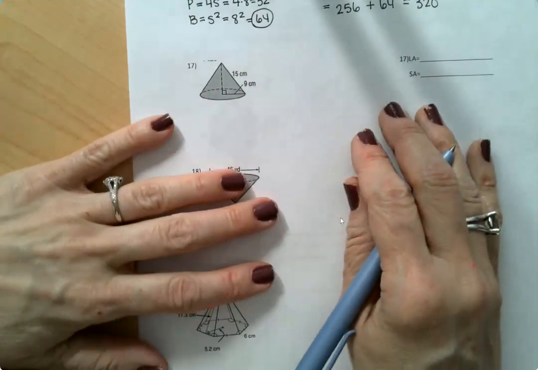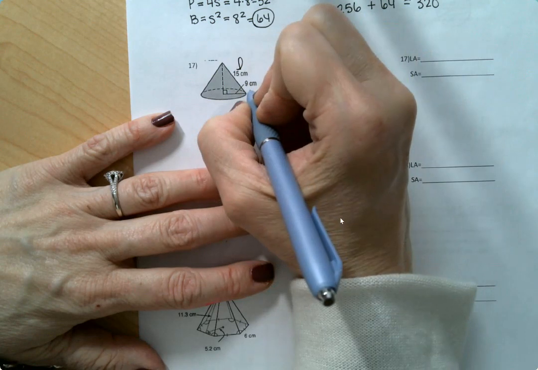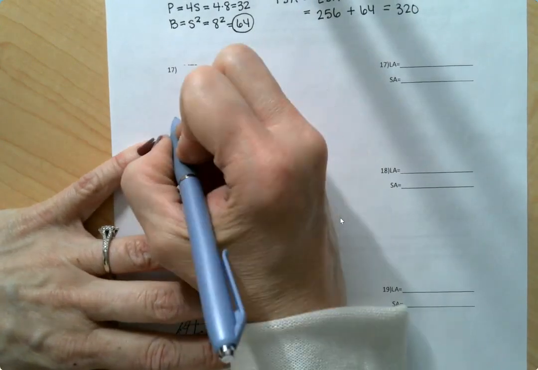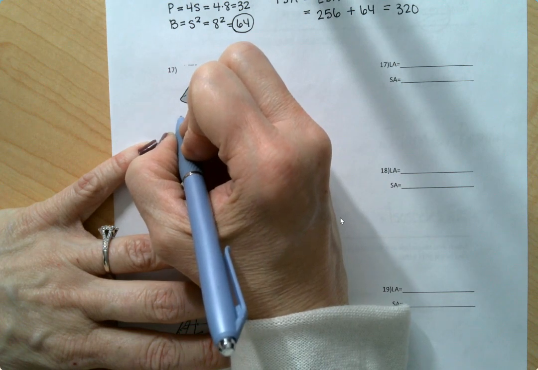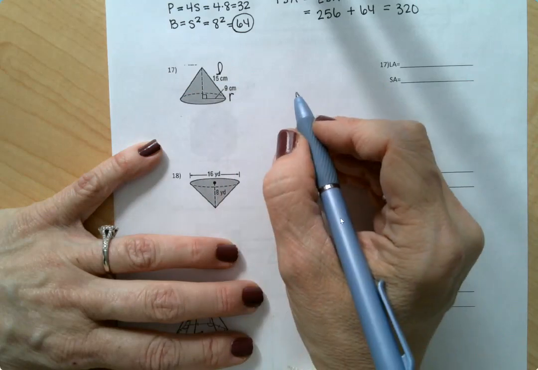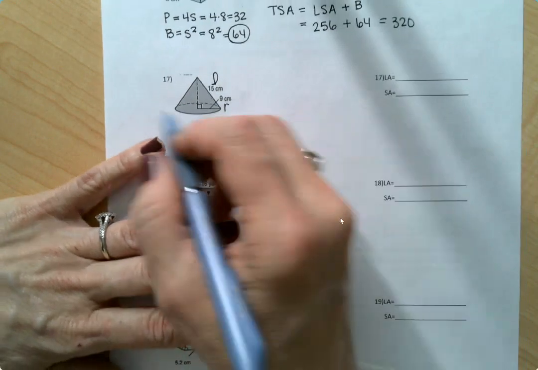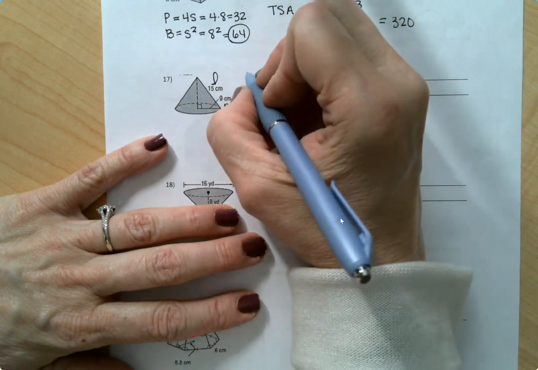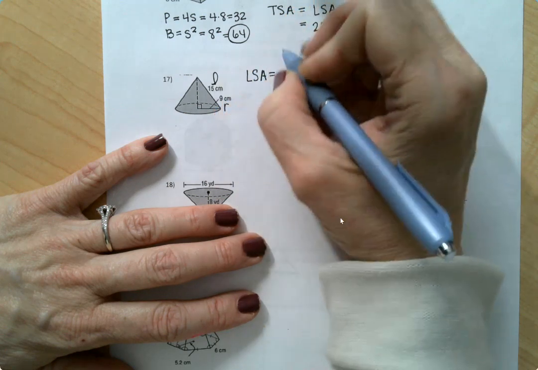Next one, we have a cone. We have a slant height of 15 and a radius of 9. With cones, the surface area formulas are a little different.